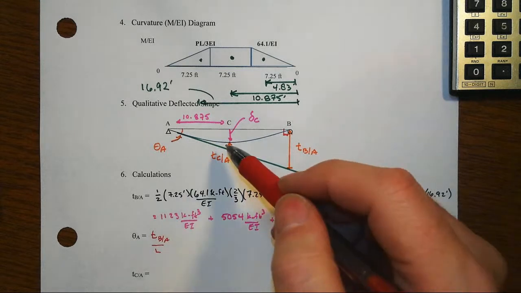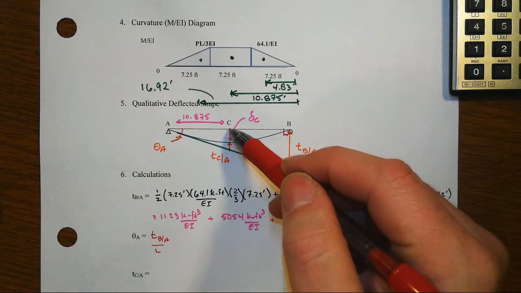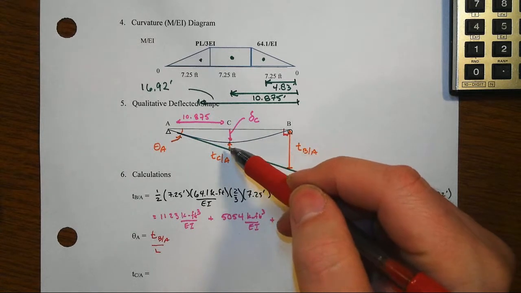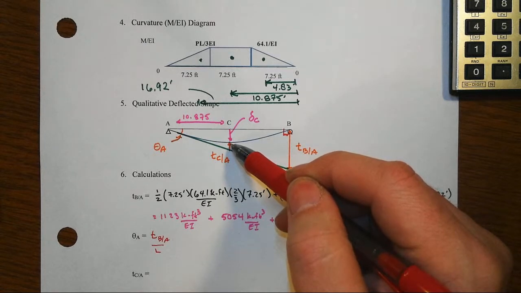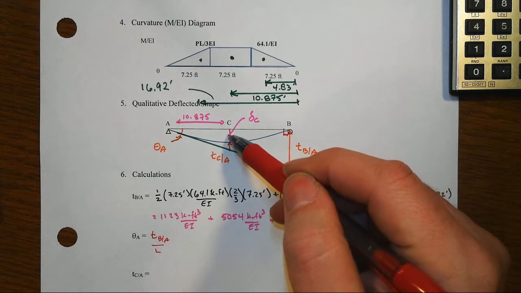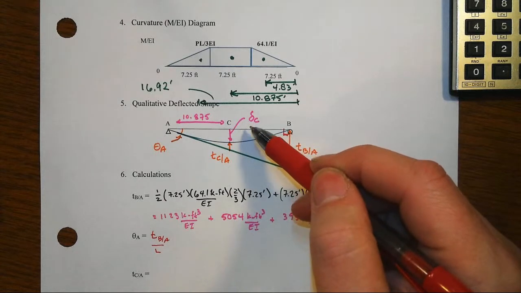Now that's useful because we can use similar triangles to find out what the height is from C, the undisplaced position, all the way down to the tangent, and then subtract off the TCA part, and that will leave us with the net that we're after, the delta C.